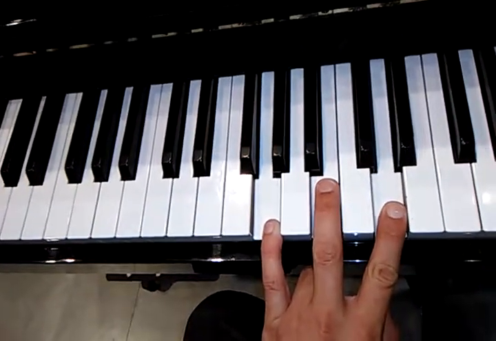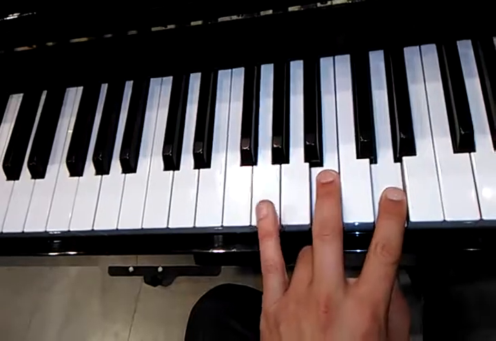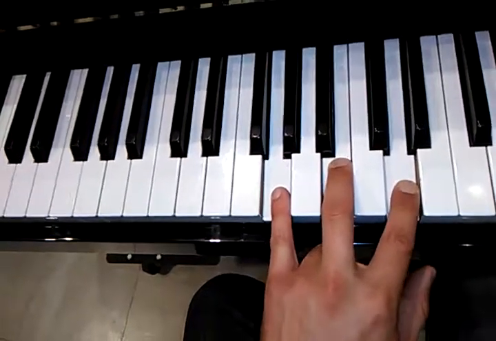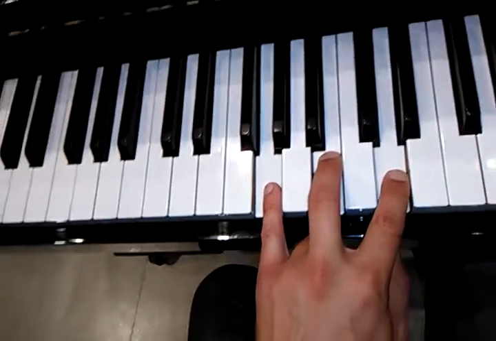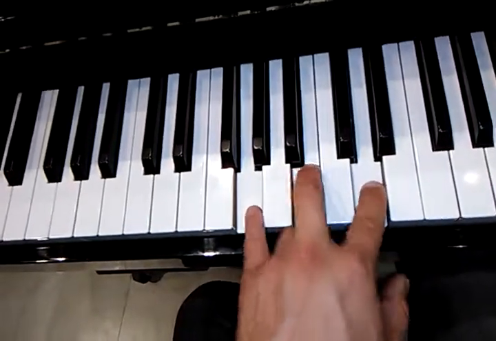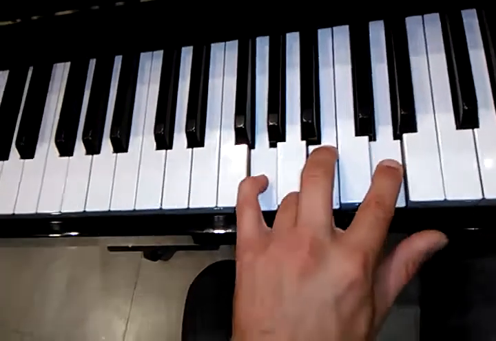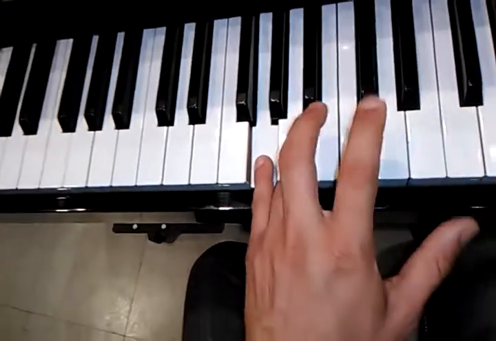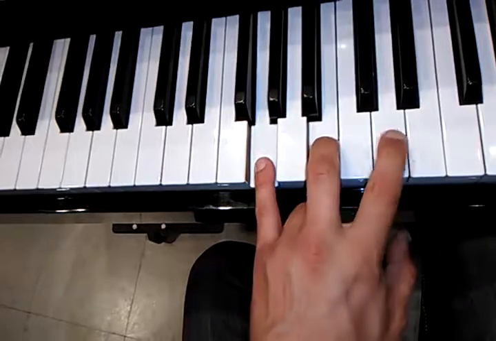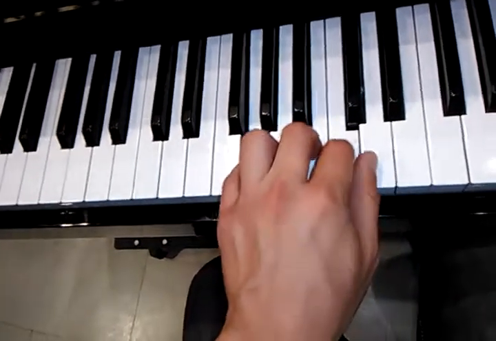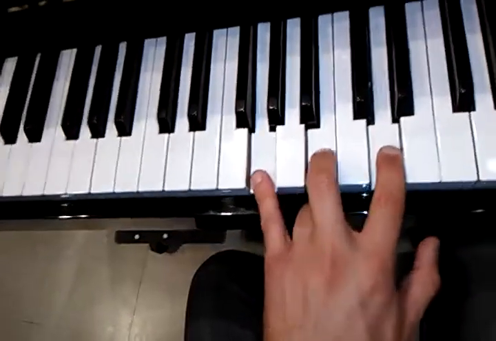Now, any chord, if this is a G chord, that means that the G is the root of the chord. That's what note the chord is made out of. So that's the root, and we can also call that the first. And this is going to be the third, and this is going to be the fifth. 1, 3, 5.